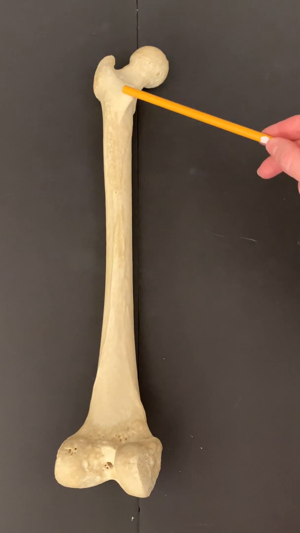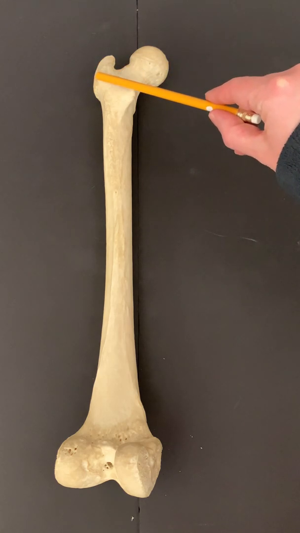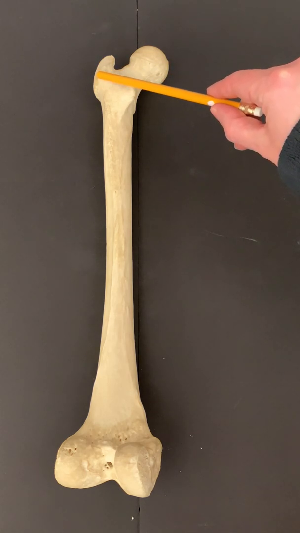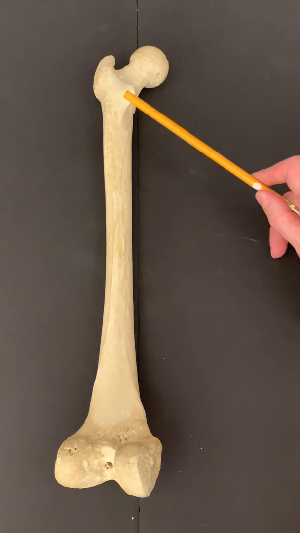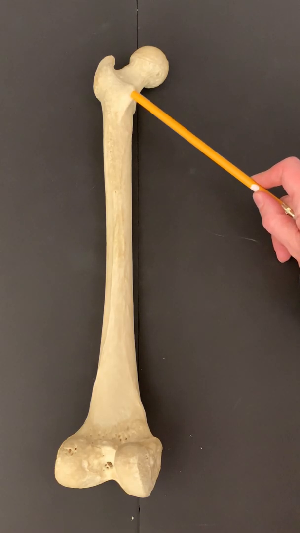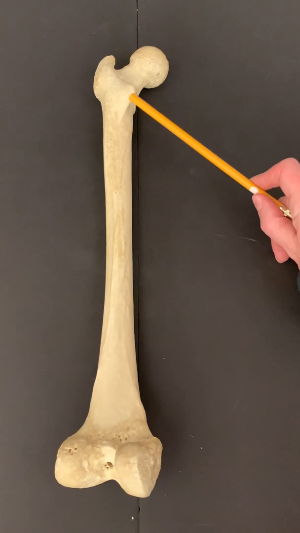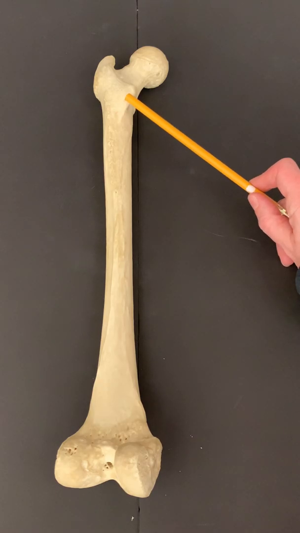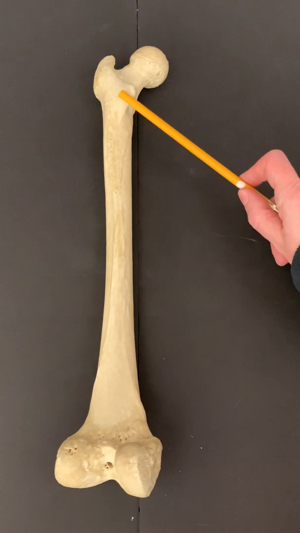They're called trochanters. This very large one that's lateral is called the greater trochanter. The one that's a little bit smaller, and you'll be able to see this sticking out when you handle the bone, this is called the lesser trochanter. So greater trochanter, lesser trochanter.